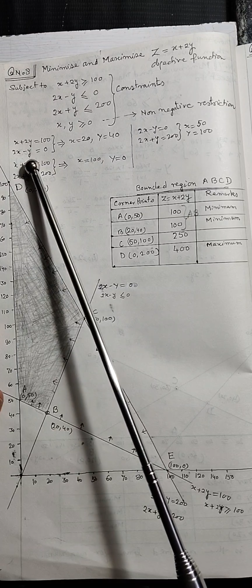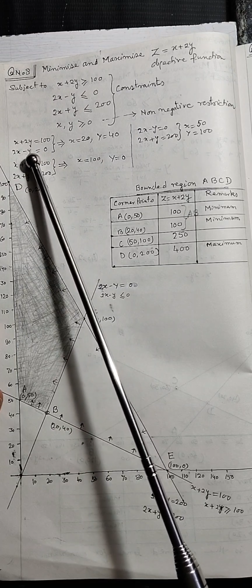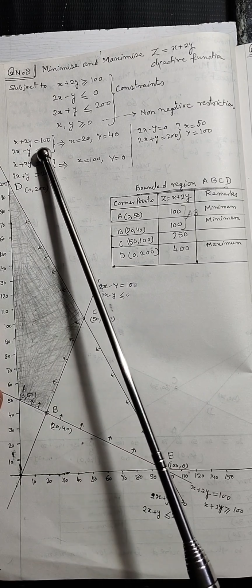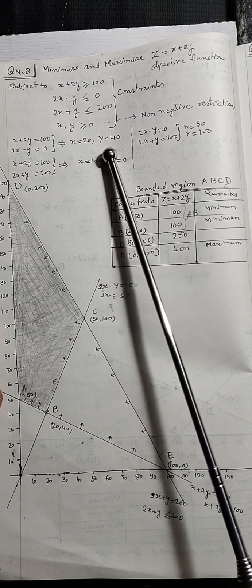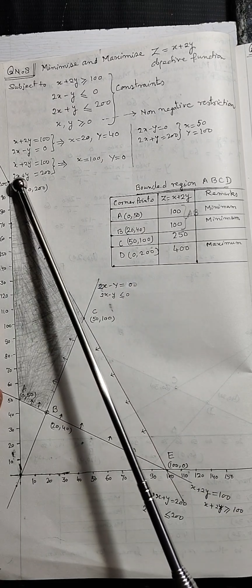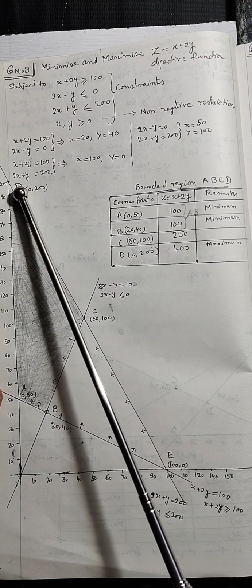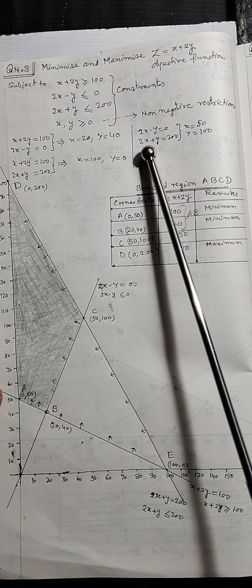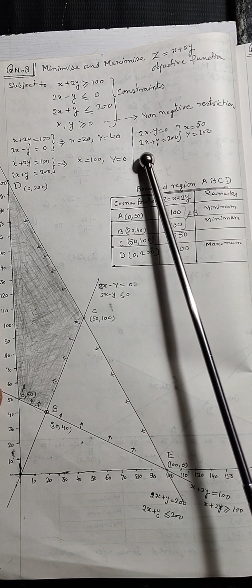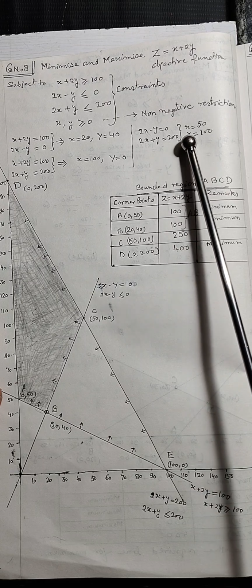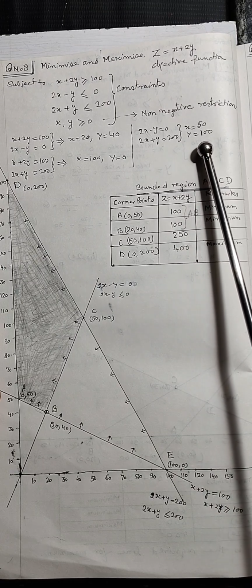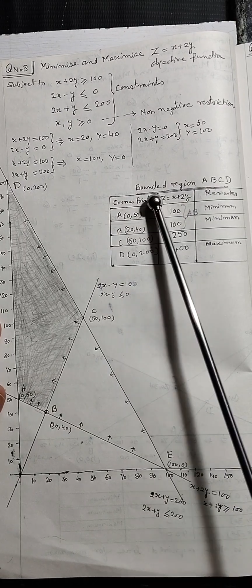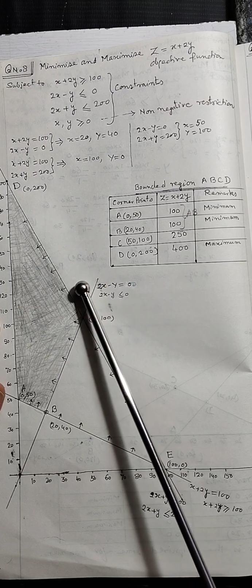Now we will find out the intersecting points with the help of two equations. 2x minus y equal to 0 and x plus 2y is equal to 100. If we solve, x is equal to 20, y is equal to 40. Here x plus 2y is equal to 100 and 2x plus y is equal to 200. Here you will get x is equal to 100 and y is equal to 0. 2x minus y is equal to 0 and 2x plus y is equal to 200. So x is equal to 50 and y is equal to 100. These are the points of intersection. Now plot the graph with the help of these inequations.